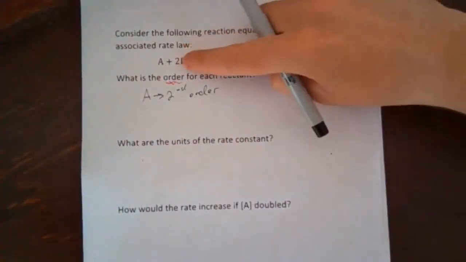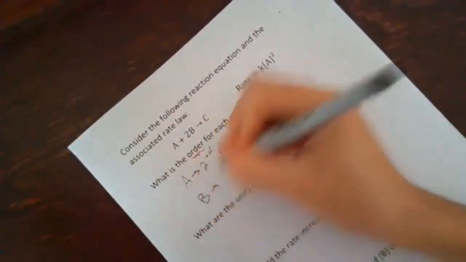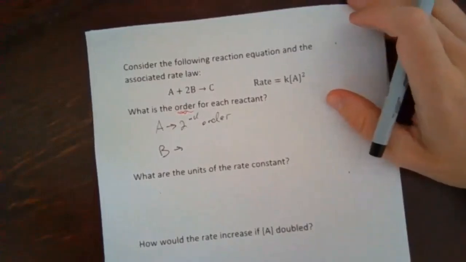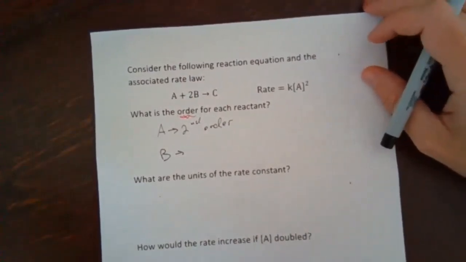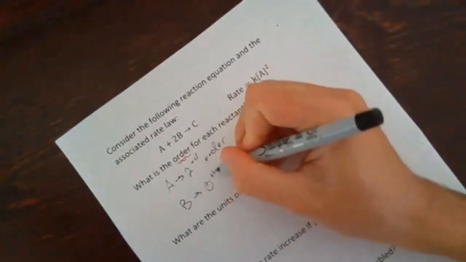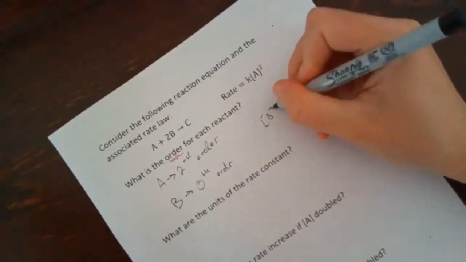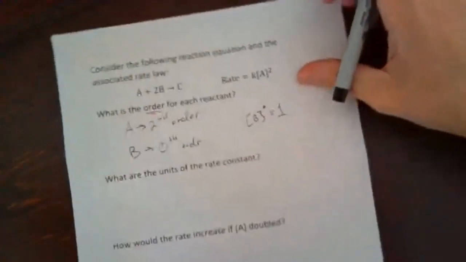So my other reactant is B. So B also has to have an order. That's where the chemical reaction just tells you what the reactants are. You need an order for A and you need an order for B. If I look at the rate law, I can see that B doesn't show up. B is not contained in that rate law. So the question is, what would the order be? Well, the order in this case is going to be 0th order. Because if we have the concentration of B raised to the 0th power, that is equal to 1.